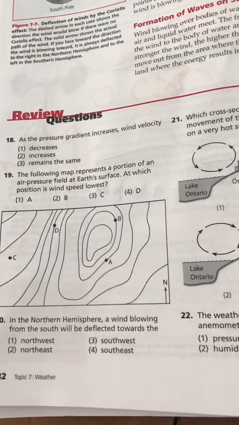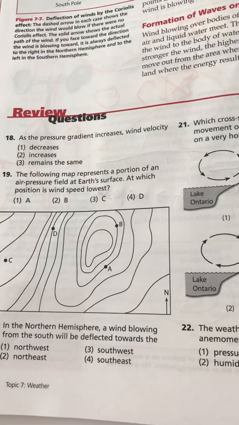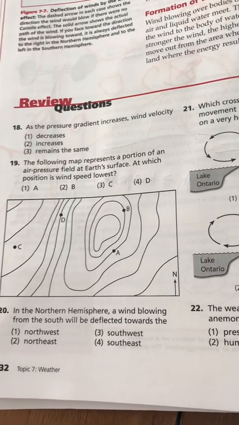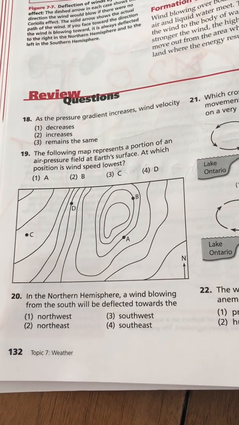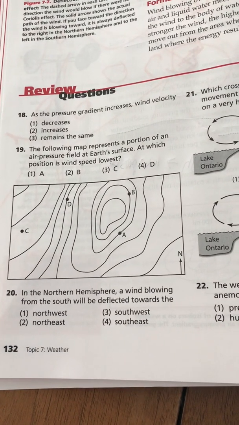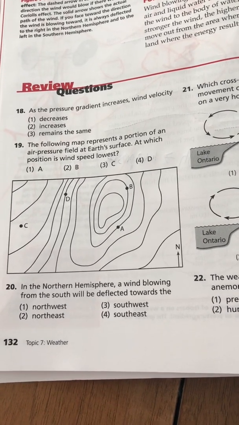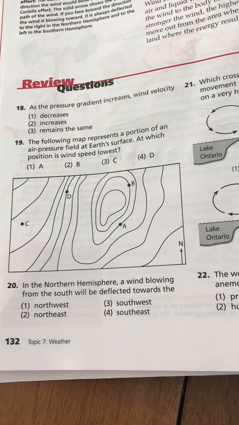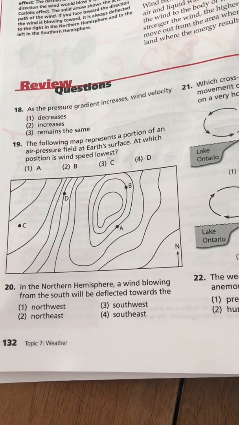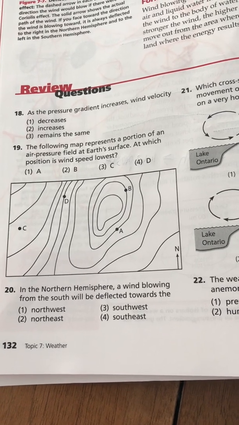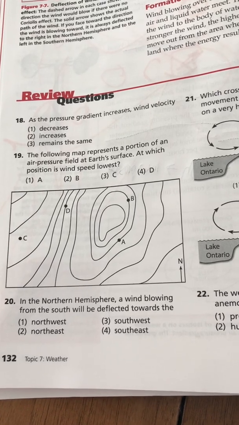Review questions. Number 18. As the pressure gradient increases, wind velocity decreases, increases, or remains the same? Number 19. The following map represents a portion of an air pressure field at Earth's surface. At which position is wind speed lowest? A, B, C, or D? Number 20. In the northern hemisphere, a wind blowing from the south will be deflected towards the 1. Northwest, 2. Northeast, 3. Southwest, or 4. Southeast.